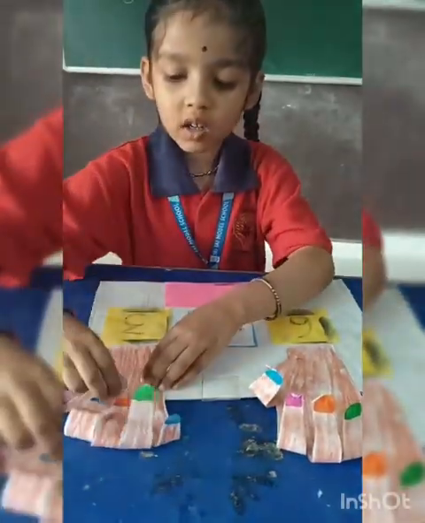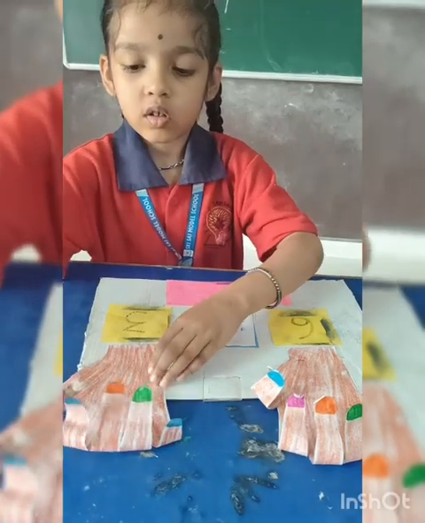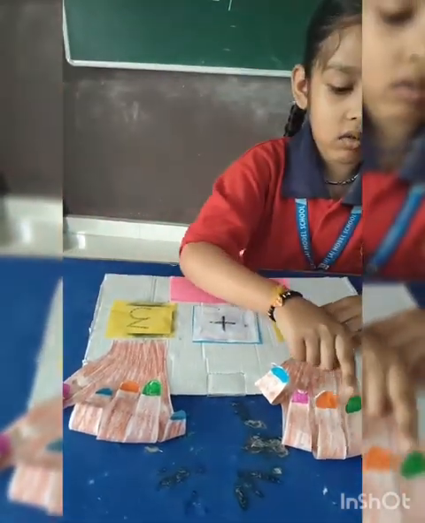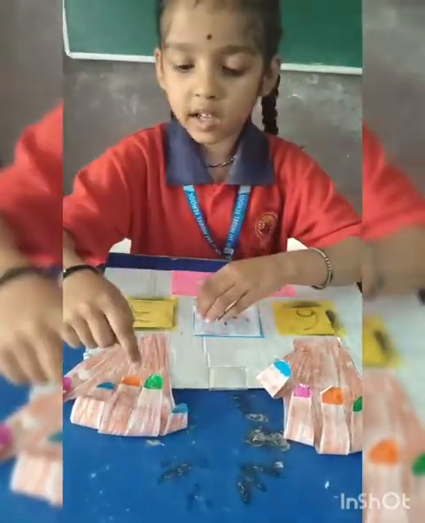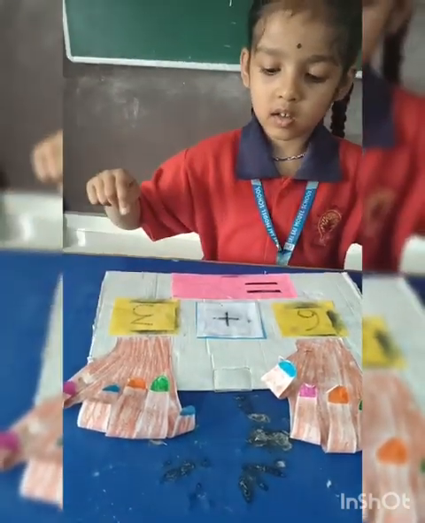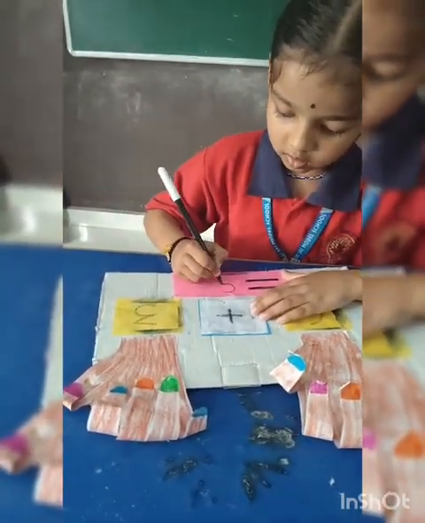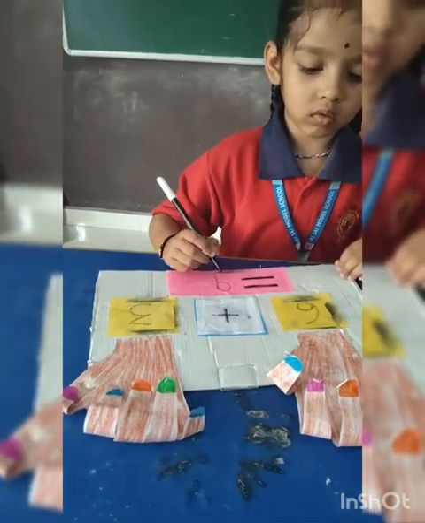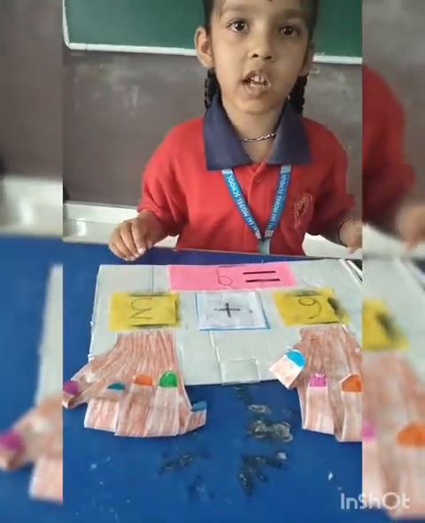Plus 3. 1, 2, 3. Count. 1, 2, 3, 4, 5, 6, 7, 8, 9. Equal to 9. 6 plus 3 equal to 9.